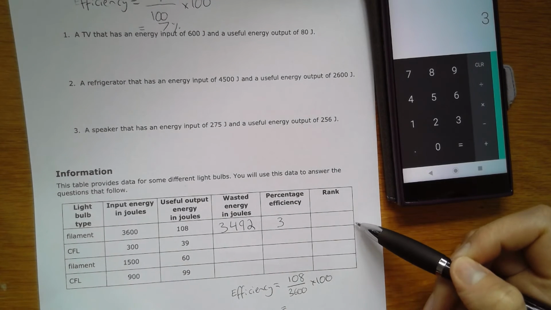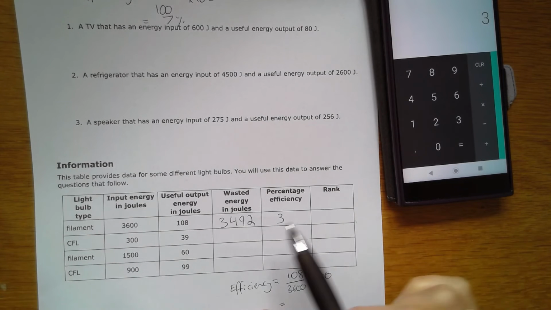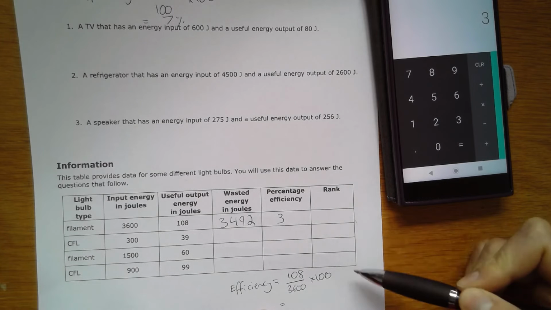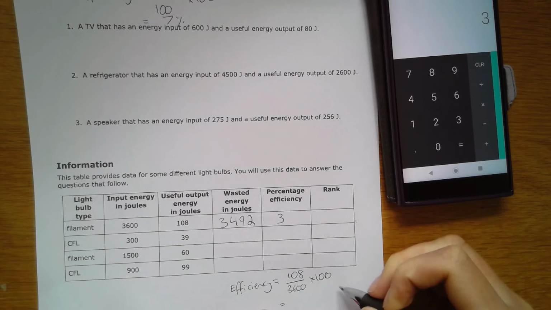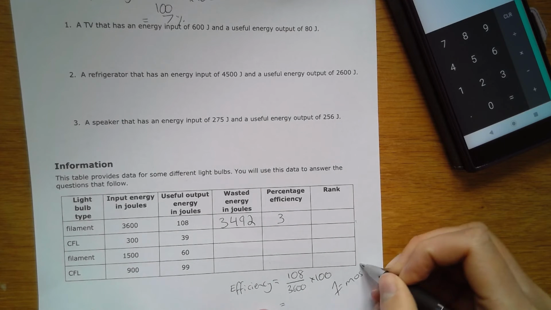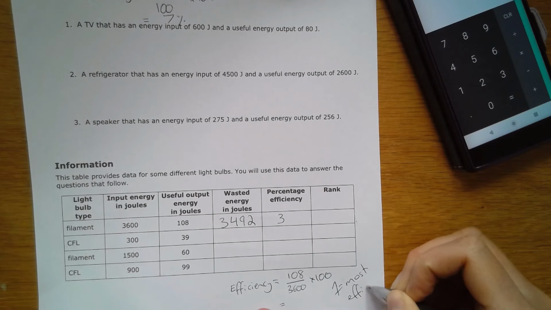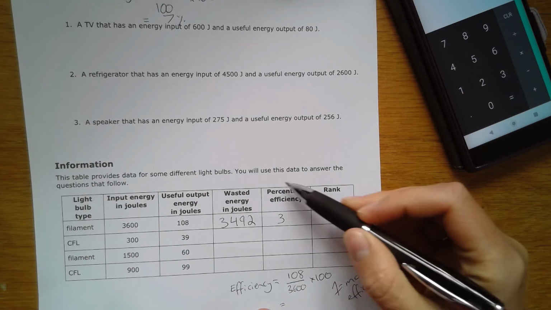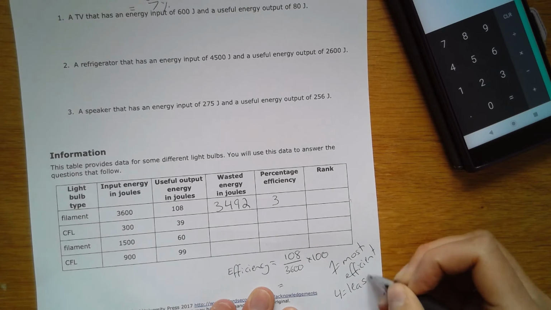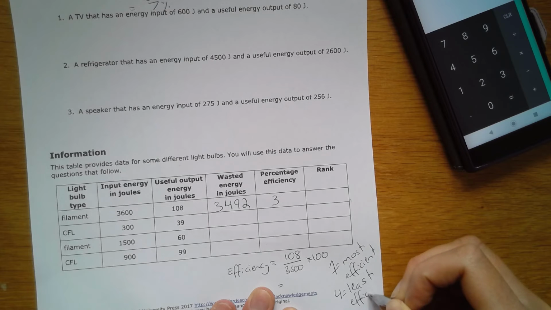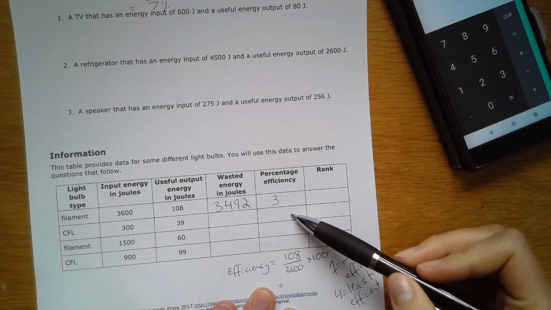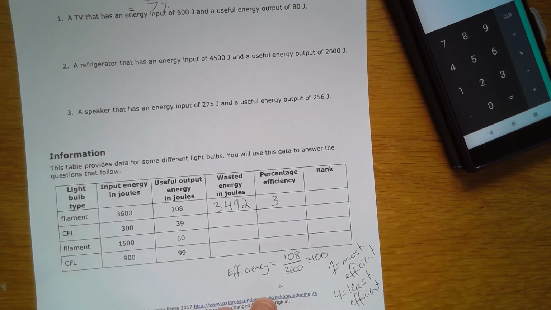Now the last column I can't fill in yet for this row, because you have to wait until you've filled in all of these other boxes, and you'll have to put them in rank order. So 1 will be the most efficient, so it will have the highest number in this column, and 4 will be the least efficient, so it will have the lowest number in this column. But you'll have to wait until you have all 4 of those answers to be able to do the rank in the last one.